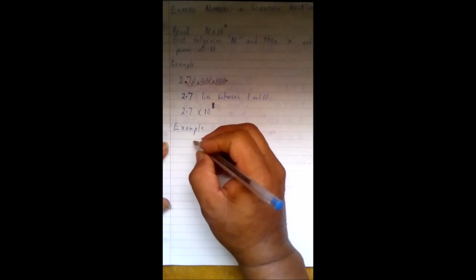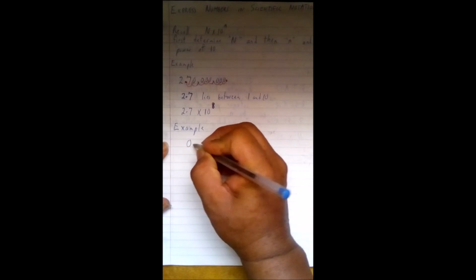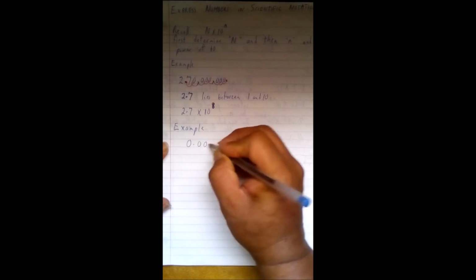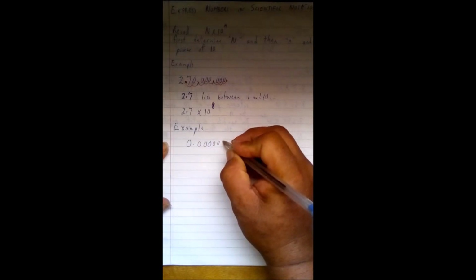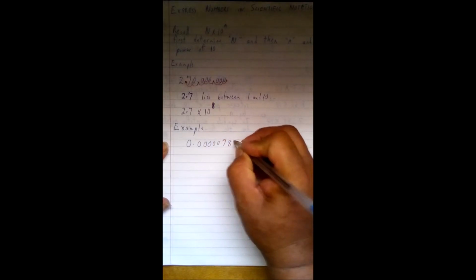To change the number to scientific notation, consider that we have 0.1. Okay, we have that number. You don't need to be able to read the number, all right? But the main thing here is for us to get this number to scientific notation.